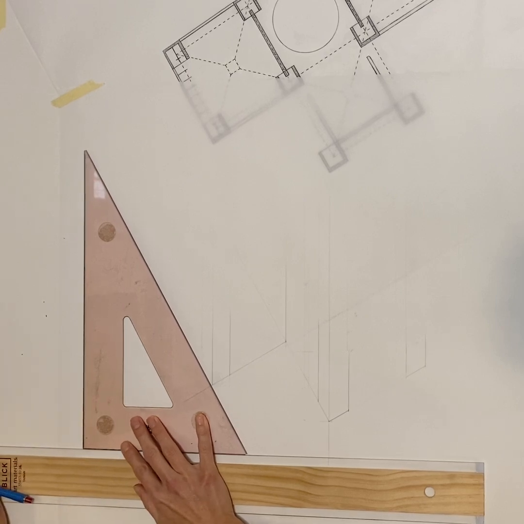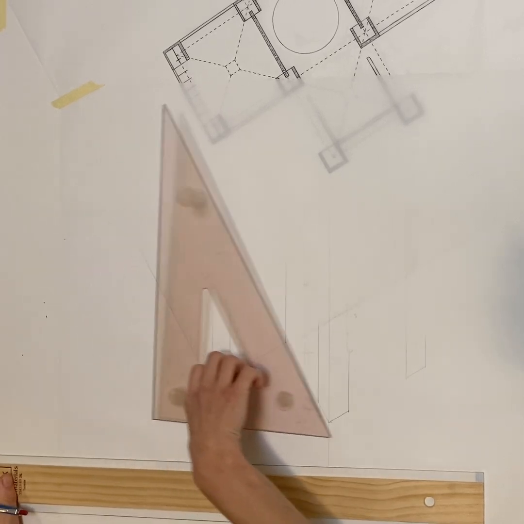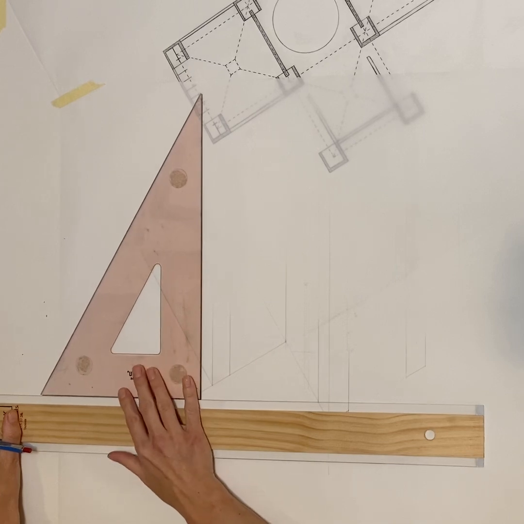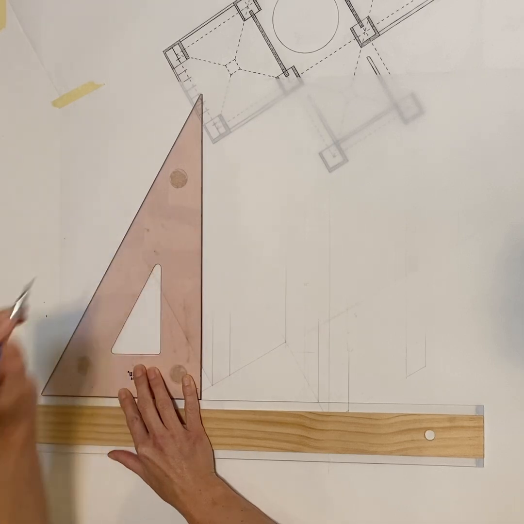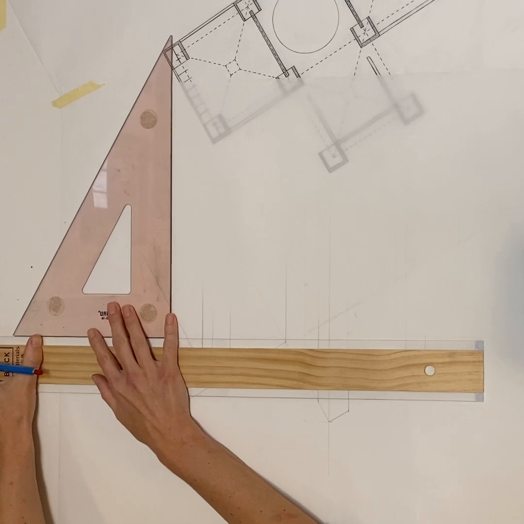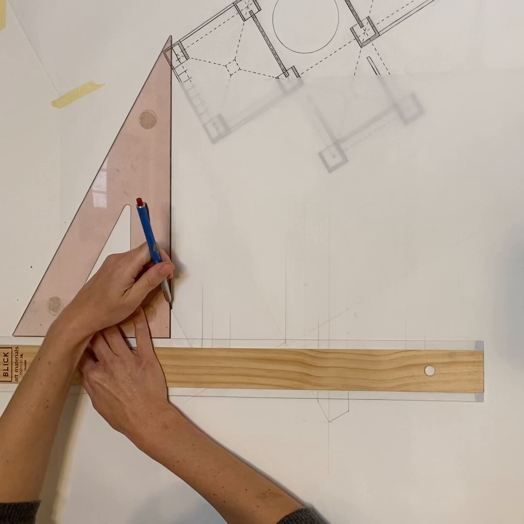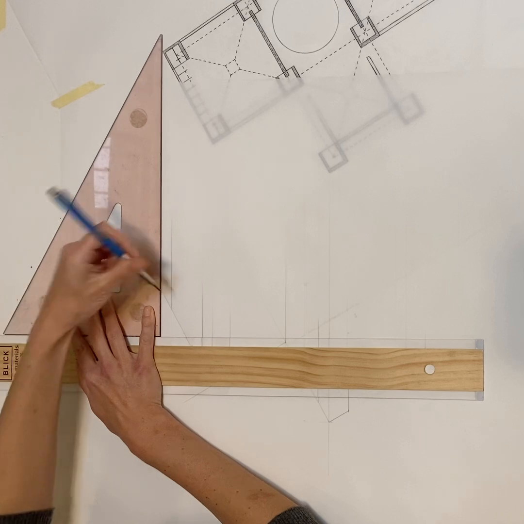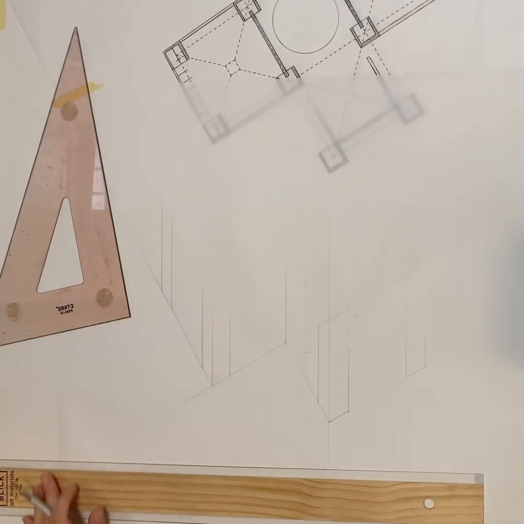So I'm drawing a lot of reference lines right now. And then we'll start to mark my elevation lines. So that's up there. And I'm drawing mine pretty dark so that you guys can see, and I hope you can see.